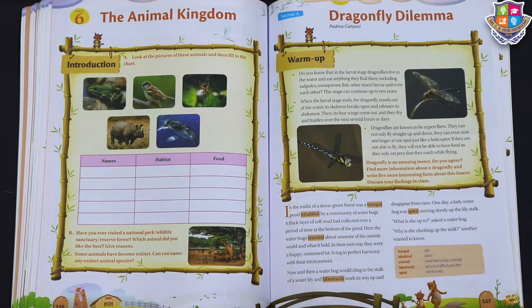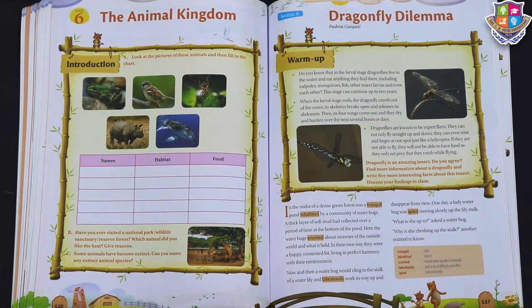So children, there was a green forest, okay, and the forest was calm. There was a pond, okay, and it was inhabited. Inhabited means they lived. About a community. Which community? The community of water bugs. Okay. So what did they used to do? They used to run from one place to another very quickly at the bottom of the pond. And they used to live there perfectly in harmony, that means with peace and with a good environment.